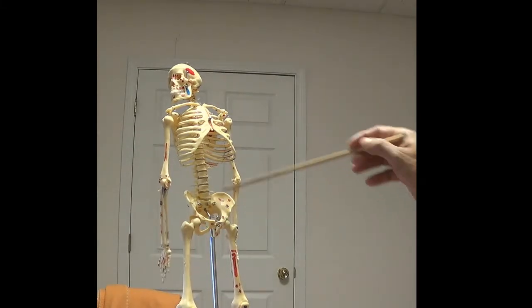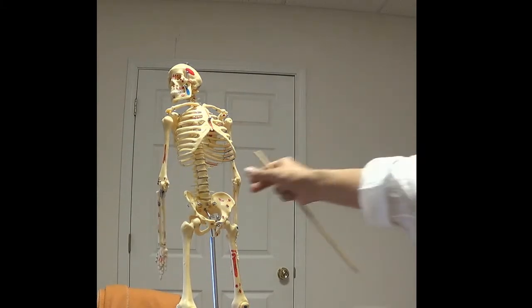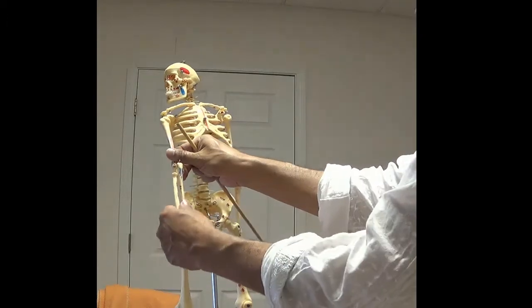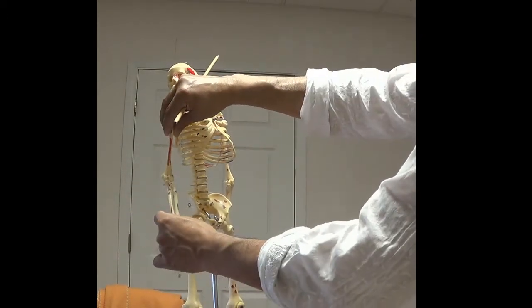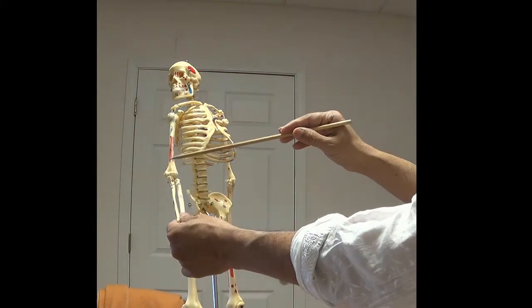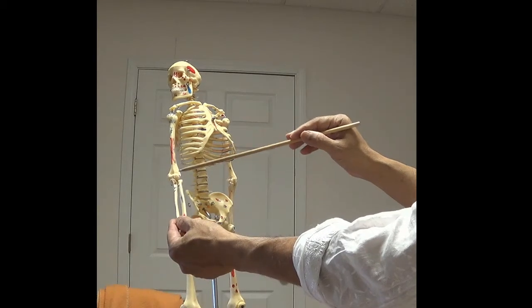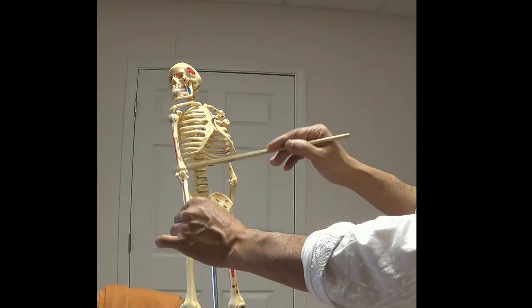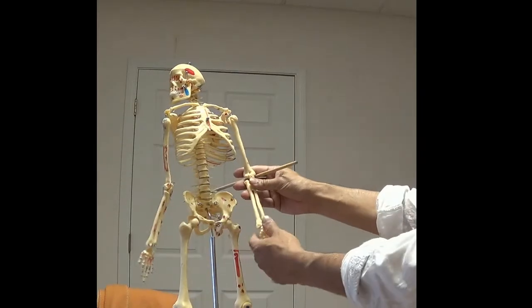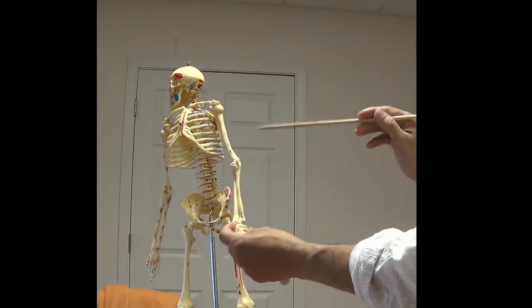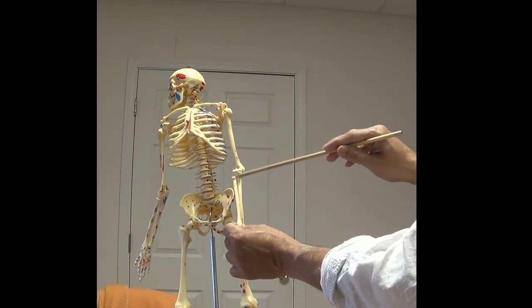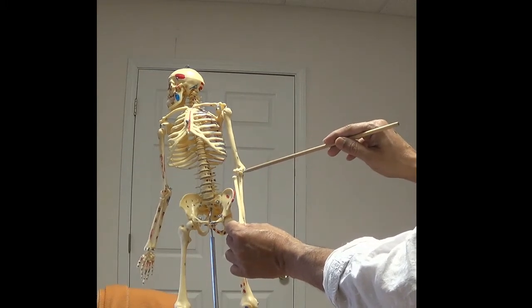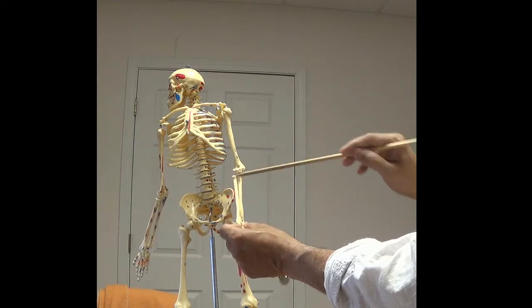Now we'll see the elbow joint. So this is the elbow joint, which is formed by the lower end of the humerus and the upper ends of the radius and ulna. So the elbow joint is formed by three bones: the lower end of the humerus, the upper end of the radius and the upper end of the ulna.